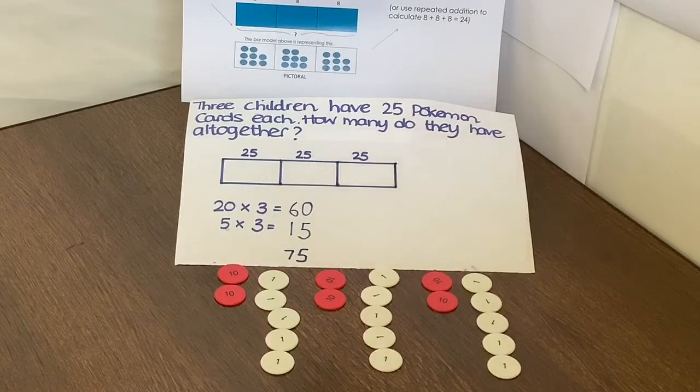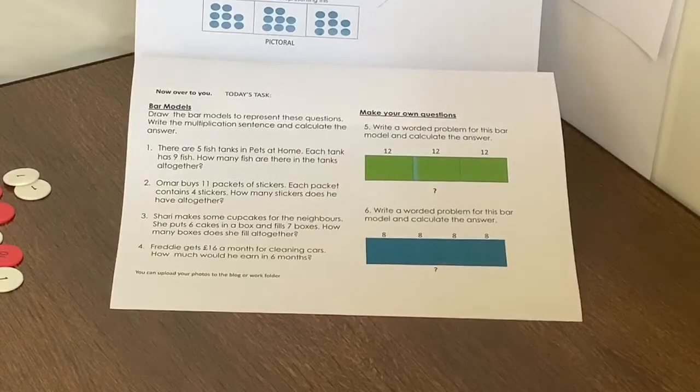I think you're ready for today's task. Let's do it. So for today's task, I want to see if you can draw the bar models to represent the questions on the left-hand side, so the 4 questions that are there. And then for question 5 and 6, if you can, it would be really good for you to try and come up with your own worded problems for those bar models.